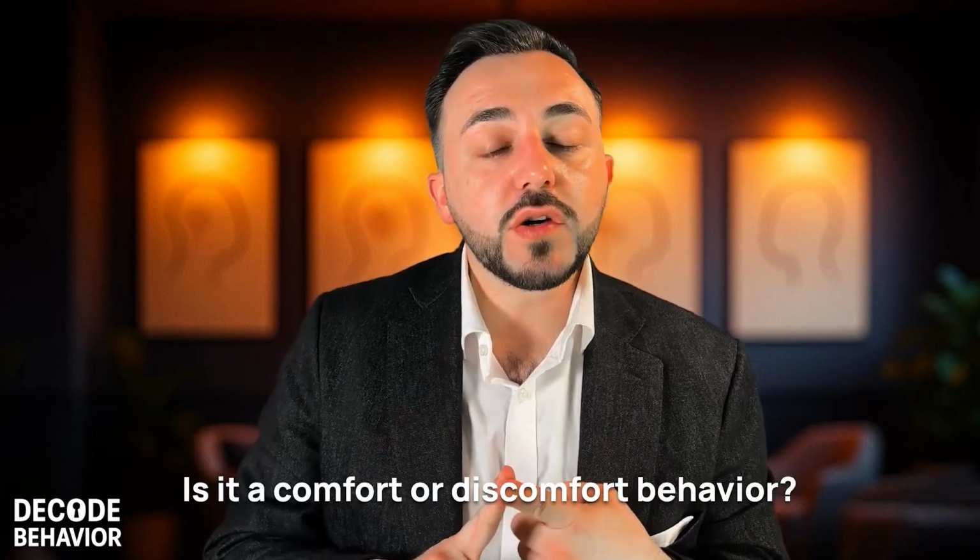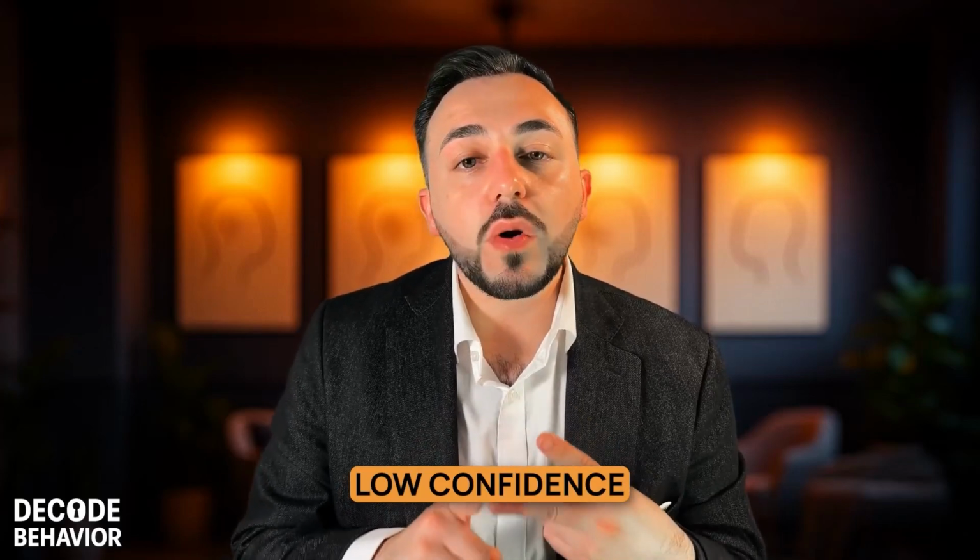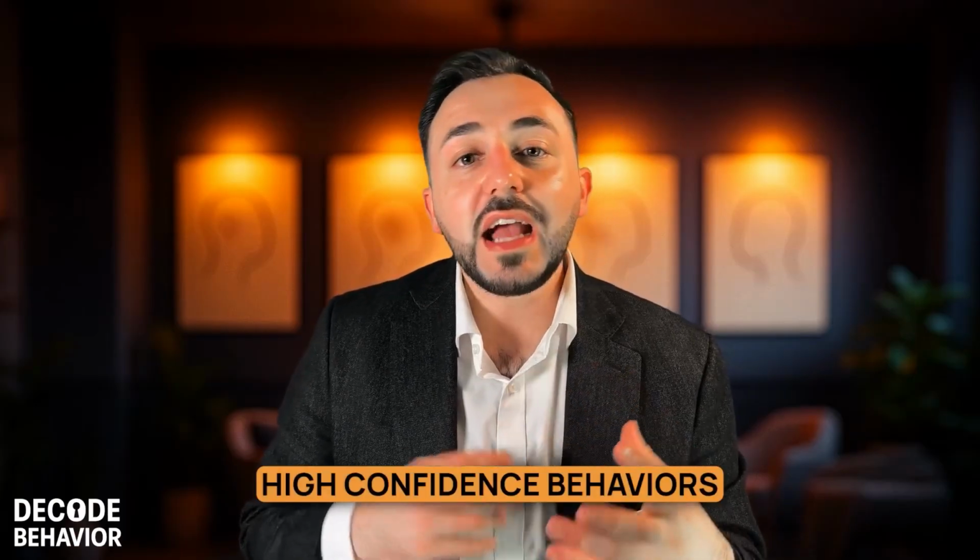And as I go through and give you examples to show you what they look like, ask yourself, is this a comfort or discomfort behavior? And remember, when dealing with deception, we want to try to notify ourselves when we see a change into a discomfort behavior. We also want to ask ourselves, is this high confidence or low confidence? Low confidence is typically more indicative of deception, especially when that person has not prepared for their lie. We're going to be more likely to see high confidence behaviors when someone has had a lot of time to prep, rehearse, and overall have had the time to think about the lie and how they'll deliver it.